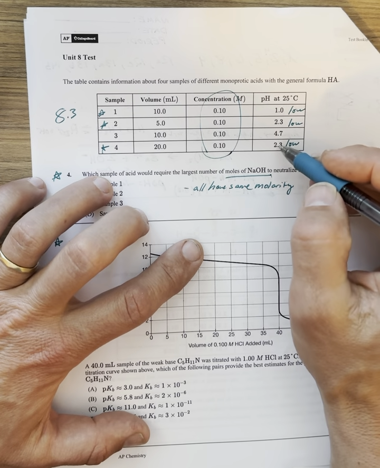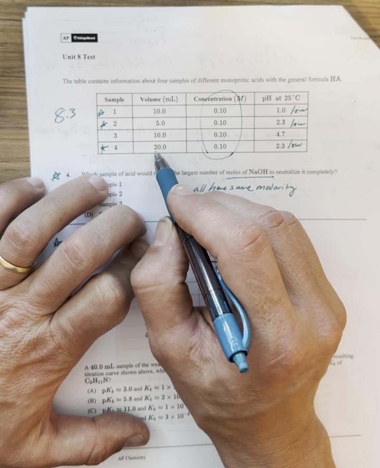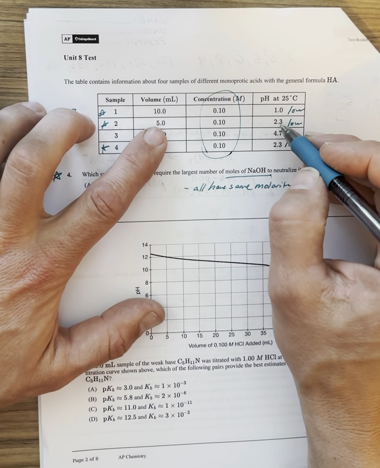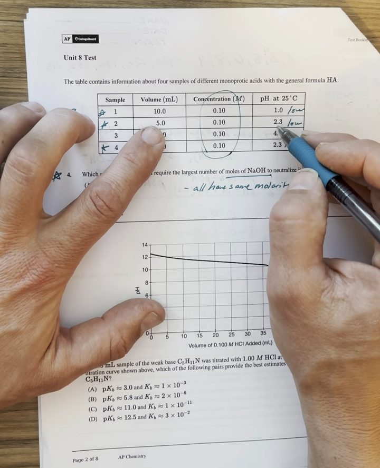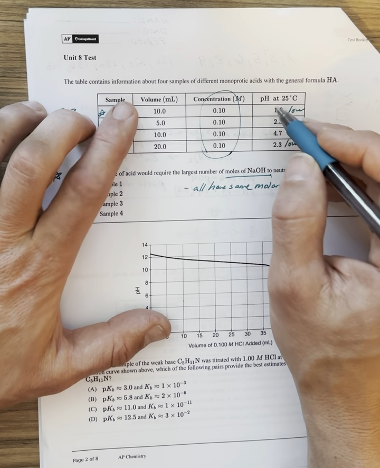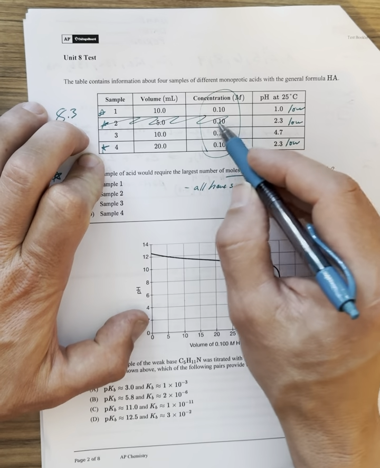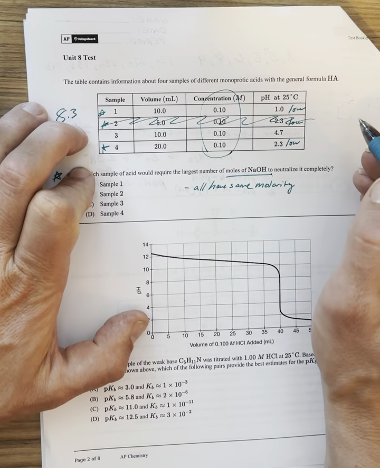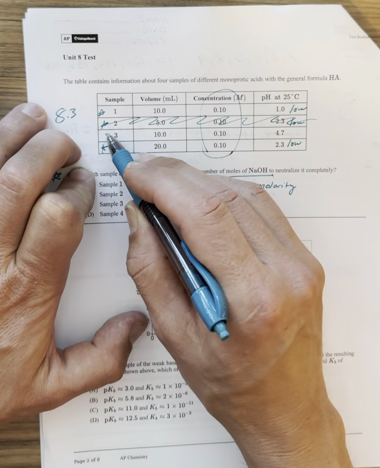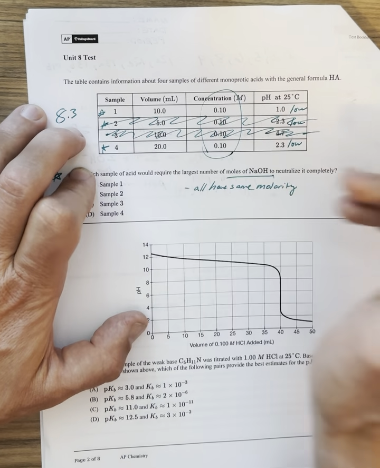The only thing that we really see that's significantly different is the volume. So if I'm trying to compare 5 milliliters of 2.3 pH acid, well, that's a higher pH than the first one, and it's a lower volume. So we can automatically tell that it's not that one. And this one had the higher pH, so it's not very acidic. We can automatically rule that one out. So it's down to these last two.